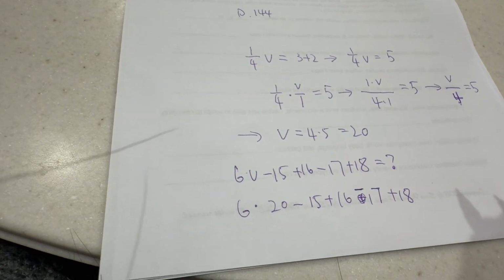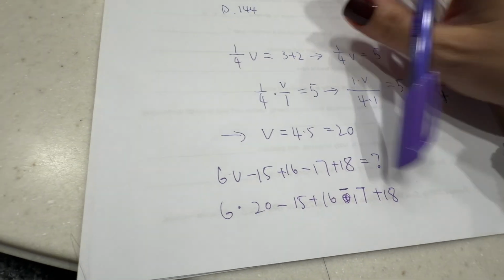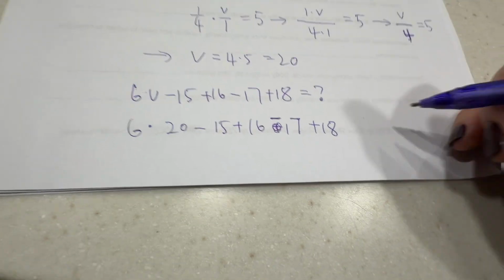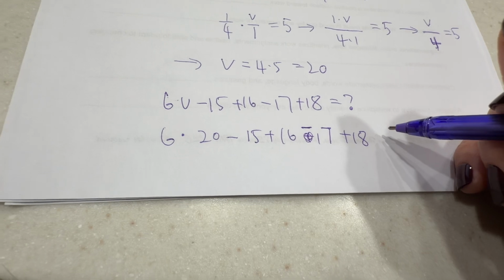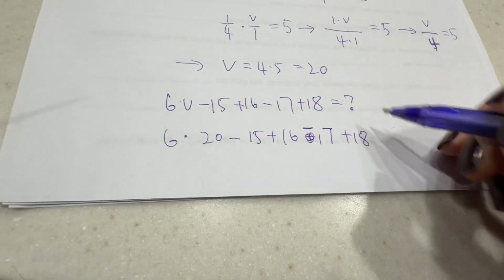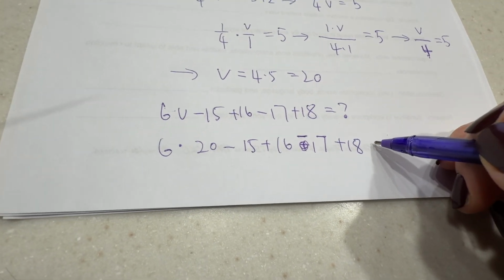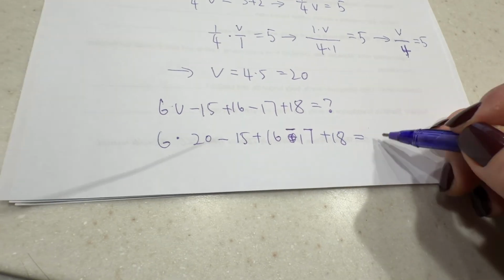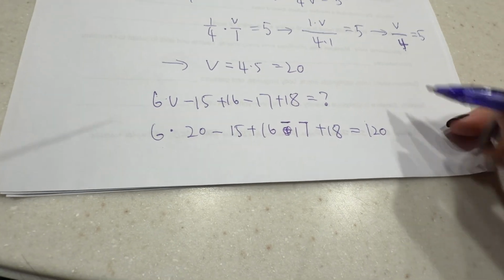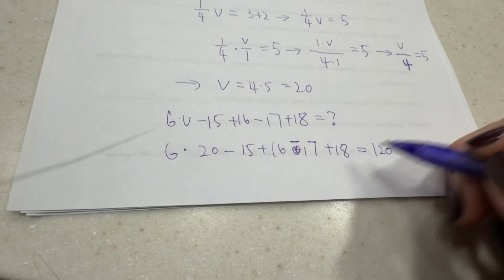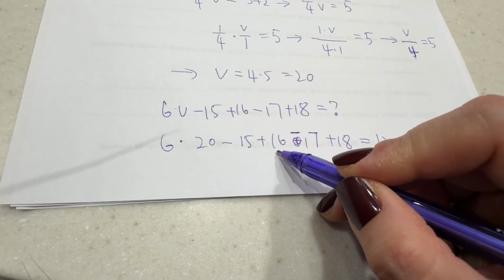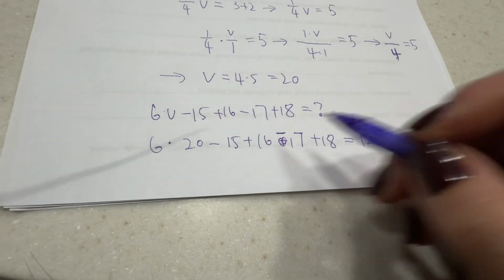Now we have no variable left. What we need to do is solve for a numeric answer. 6 times 20 equals 120. Next, minus 15 plus 16, what does that give us?